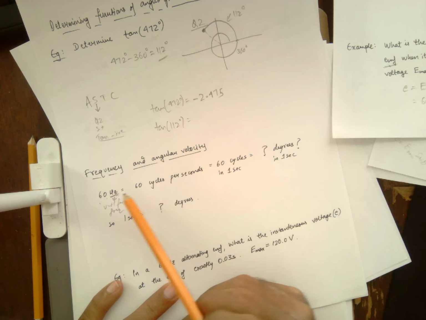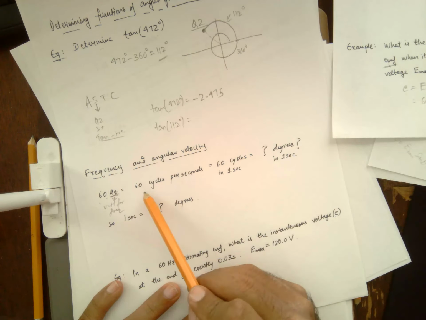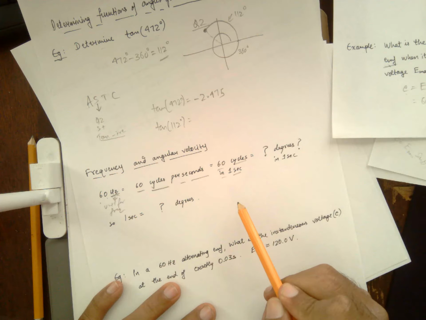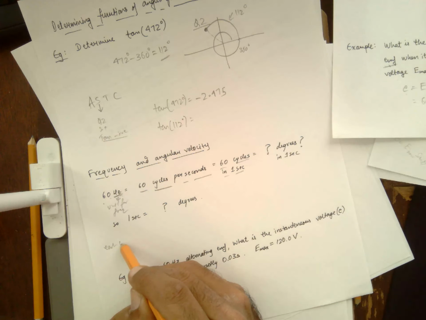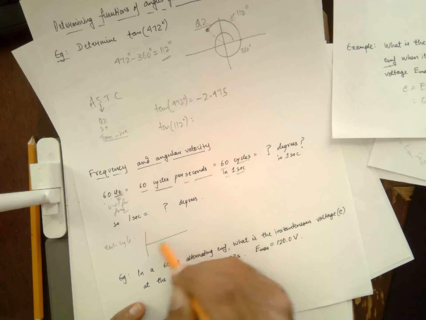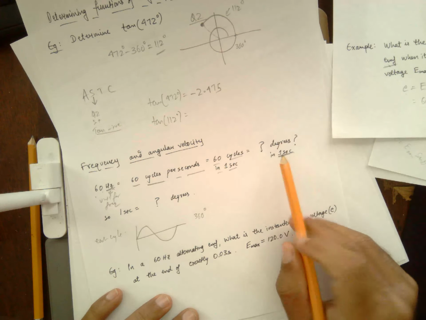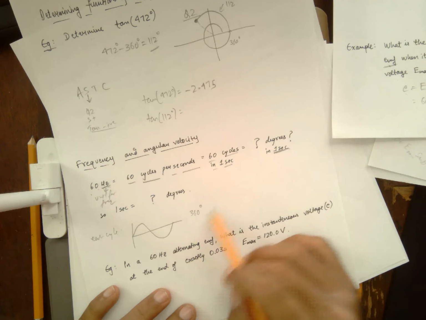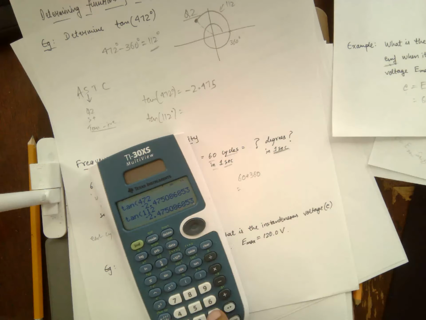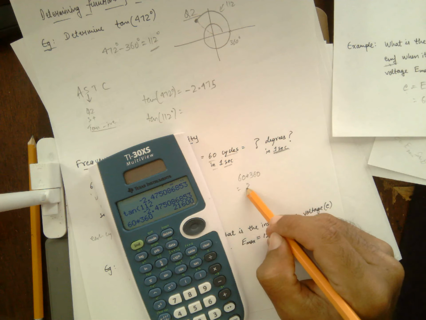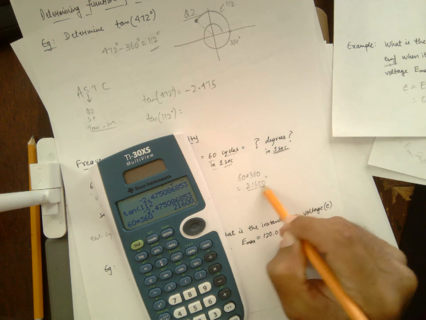What 60 hertz means is there are 60 cycles per second, or 60 cycles in 1 second. Now remember, each cycle is the voltage going up to the max, going to the min, coming back to 0, and each cycle is 360 degrees. So in 1 second, how many degrees does it cover? It covers 60 cycles. So 60 times 360 is 21,600 degrees in 1 second.